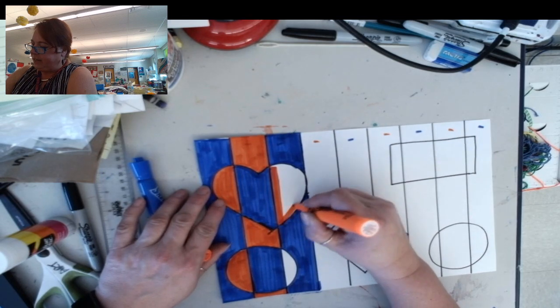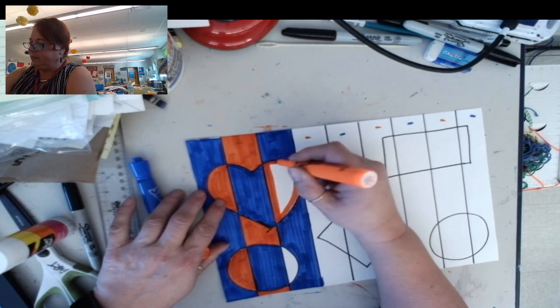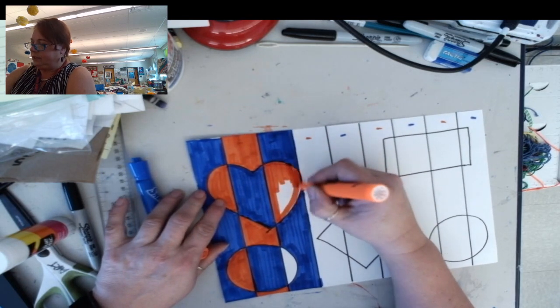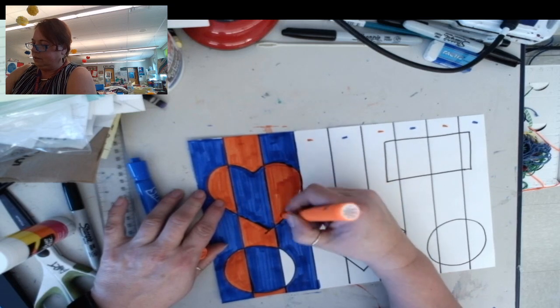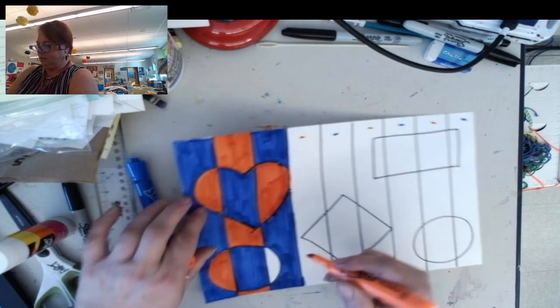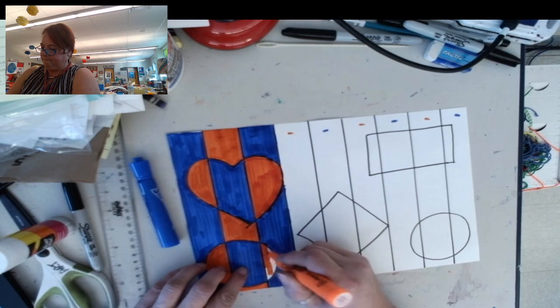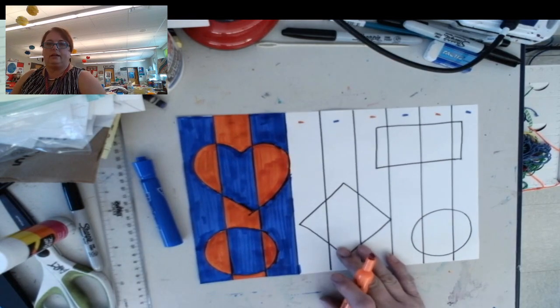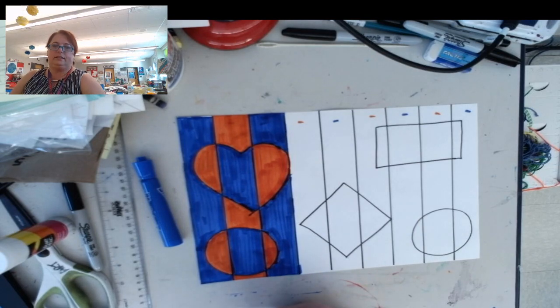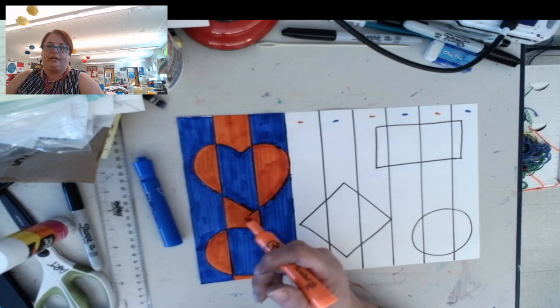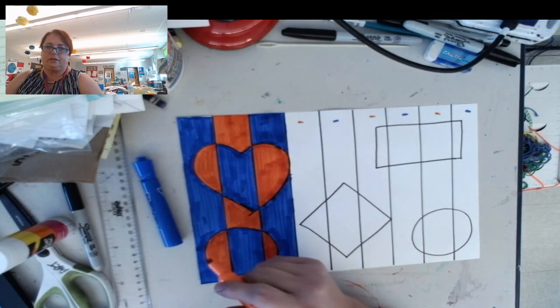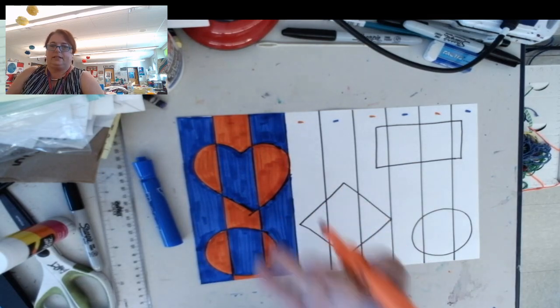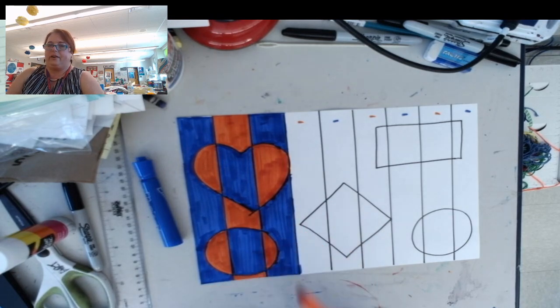So then in my shapes, I'm doing the opposite color, which is orange. And I don't know if you can see it happening on your screen or on your own picture, but it kind of looks like the shapes are popped out of the picture.